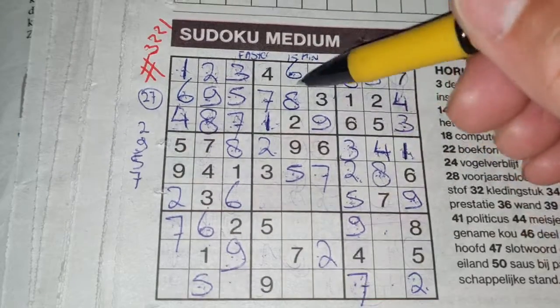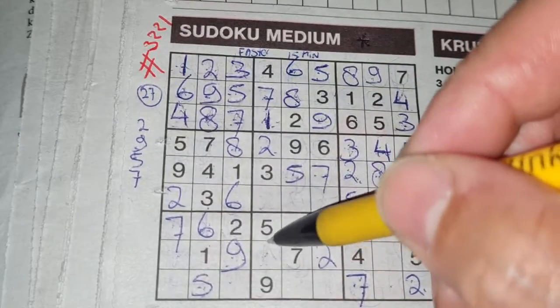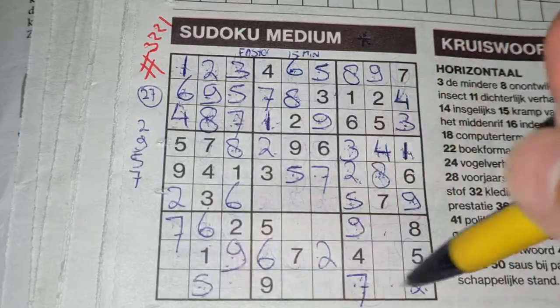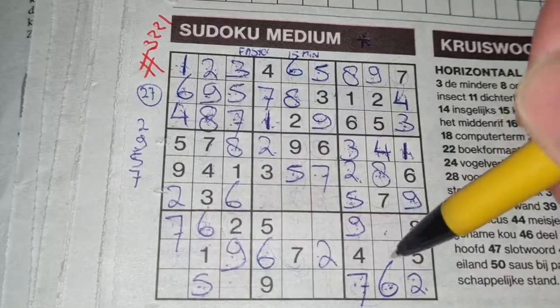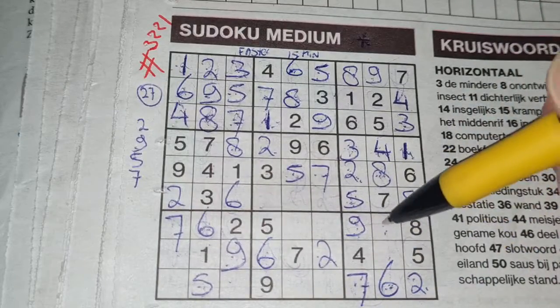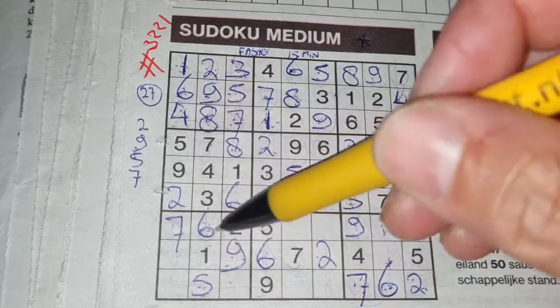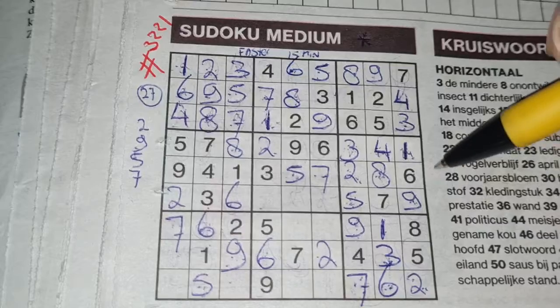6 in this column, 6 in the middle column. So the column next, the only place for the 6 should be there. 6 in this row, 6 in the row below. So the last row, only place for the 6 should be there. 2 numbers left in this big square. So 1 is missing, 2 and the 3 is missing. 1 and 3. We see here 1 and 1 there. 1 should be here. And the 3 goes there.